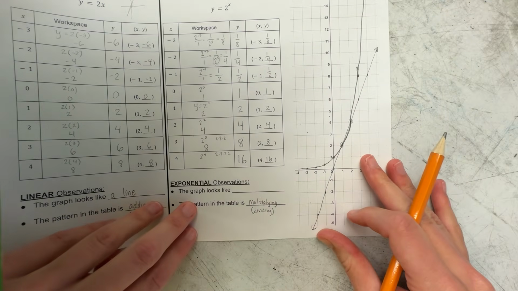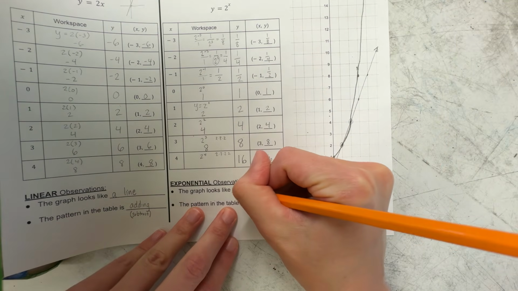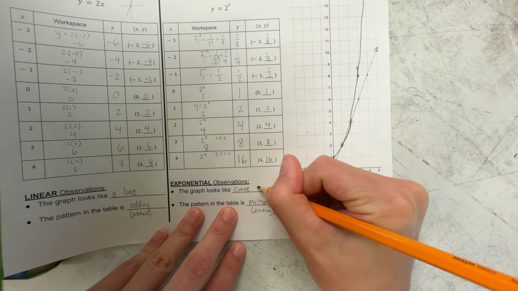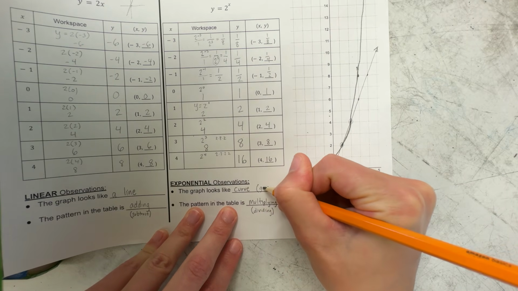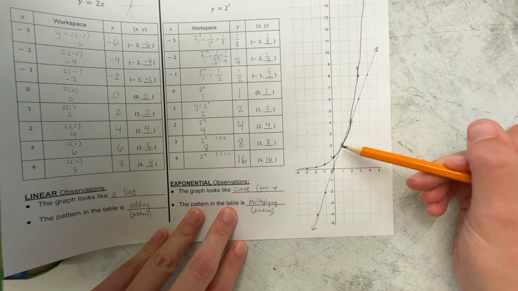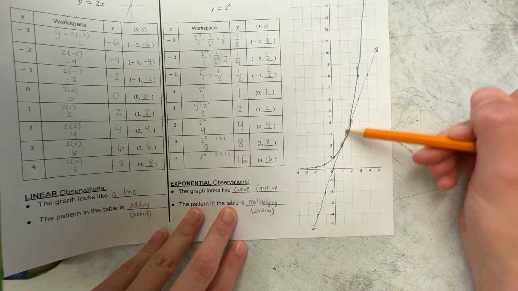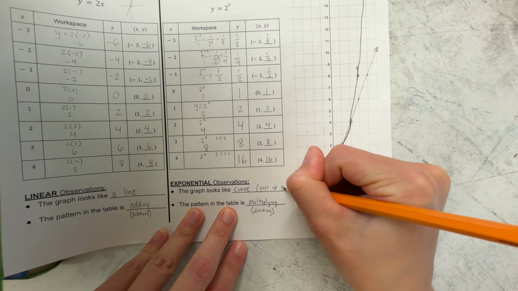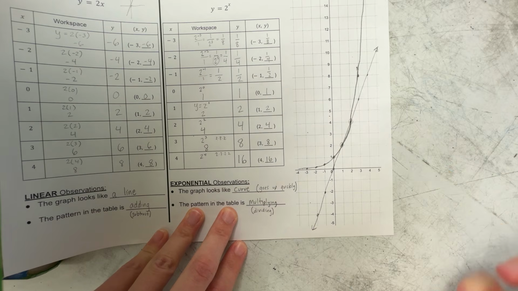Okay, so our graph looks like a curve. Notice it's a curved line. And I want you to also observe it goes up quickly, right? Whereas this line just kind of steadily goes up, this graph curves, and then like, oof, it just bursts up quickly. Okay, so that's just something to notice about exponential functions.